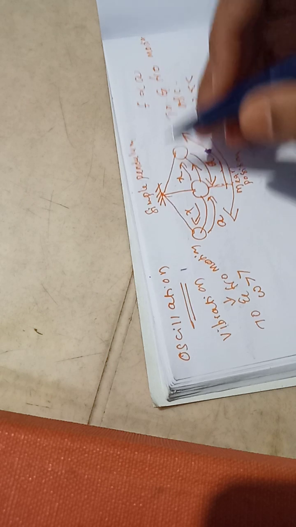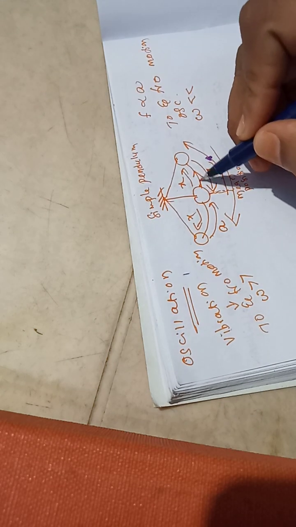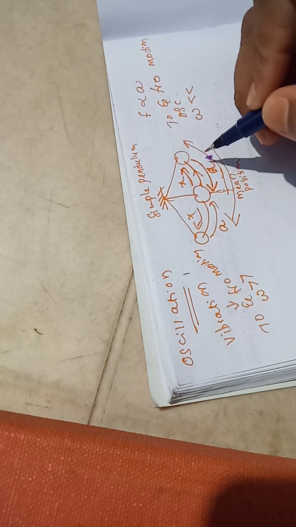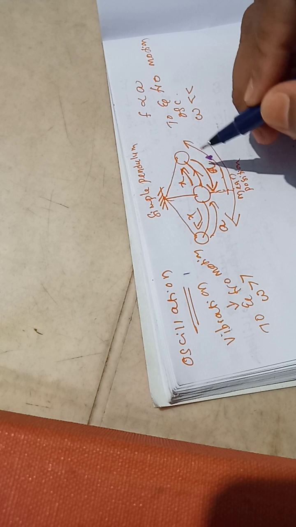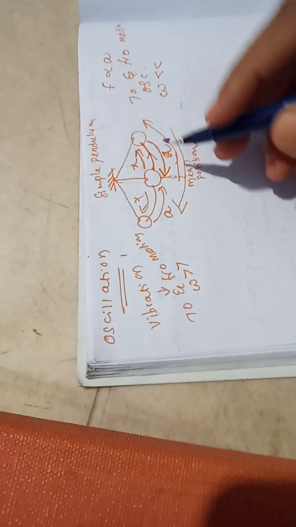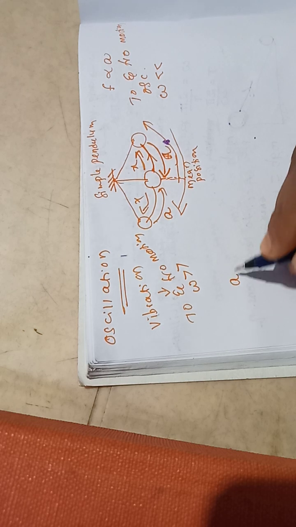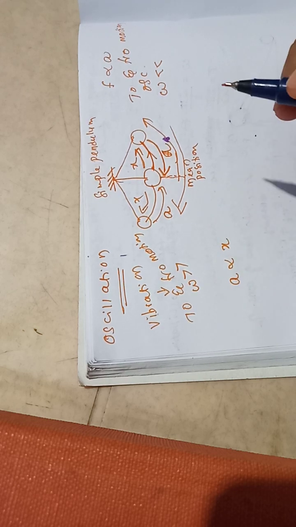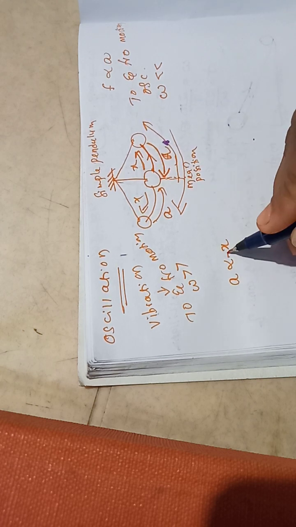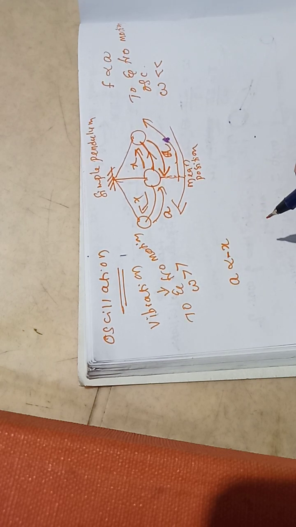Right? Now here you see, displacement is in this direction, acceleration is in this direction. The line of action is the same, so we can write acceleration is directly proportional to displacement. But see, the direction is opposite, so in the opposite direction.